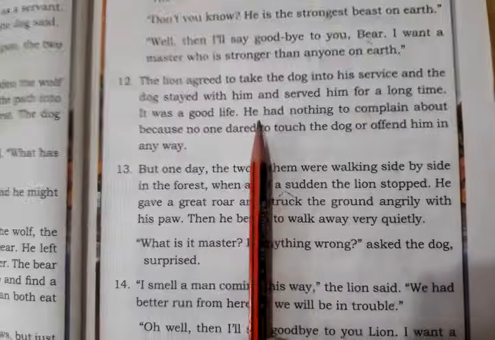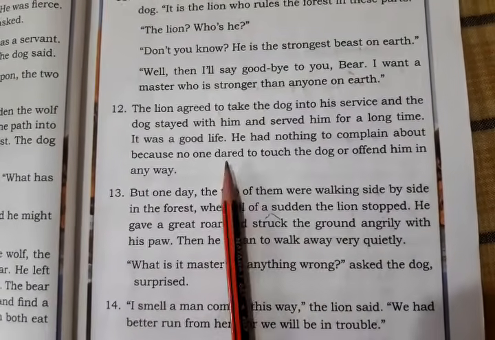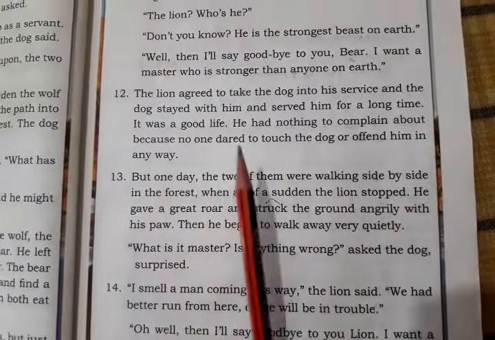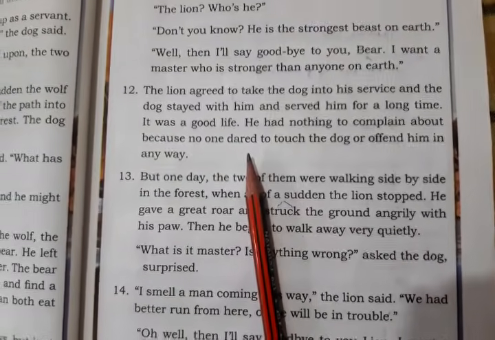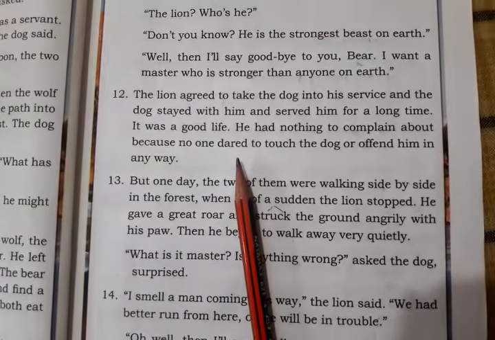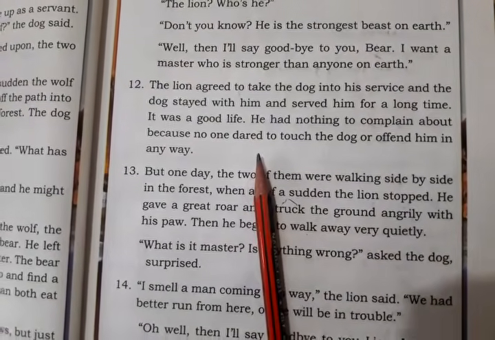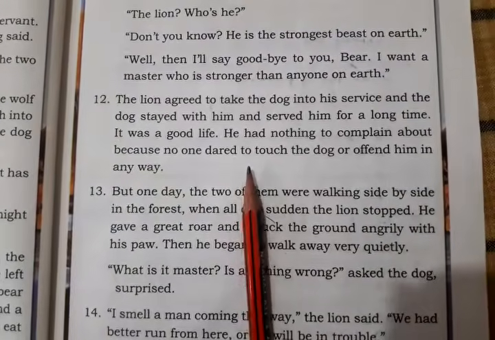They were good and happy. He had nothing to complain about because no one dared to touch the dog or offend him in any way. See, the dog was very happy because no other animal than the lion could touch the dog or frighten the dog, because he was a servant of the lion. So he was very happy.